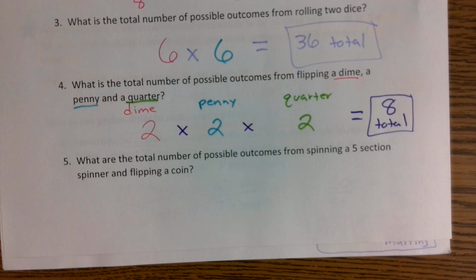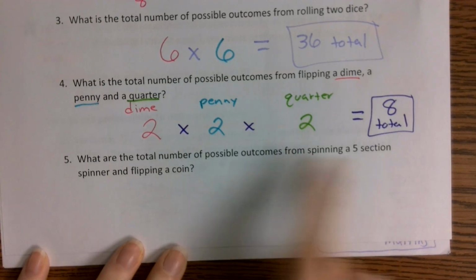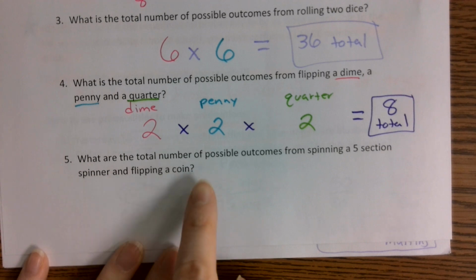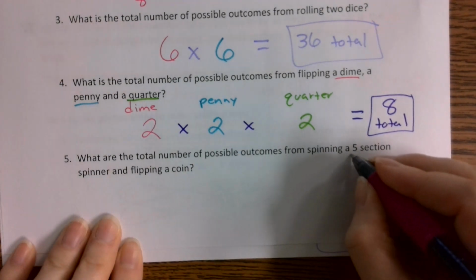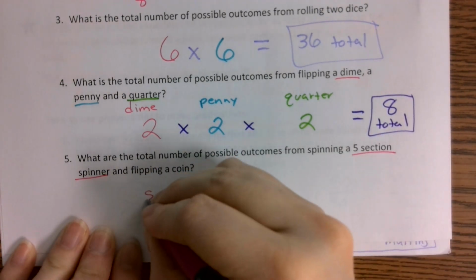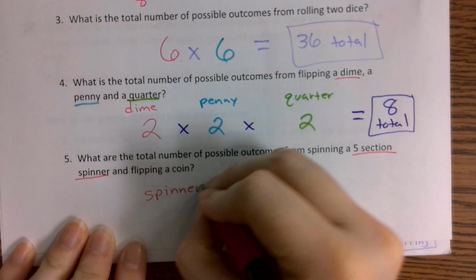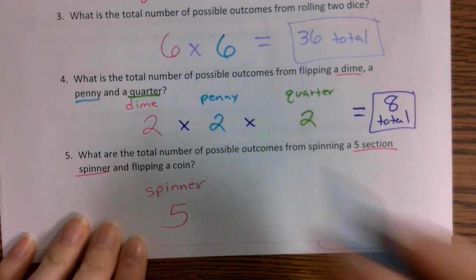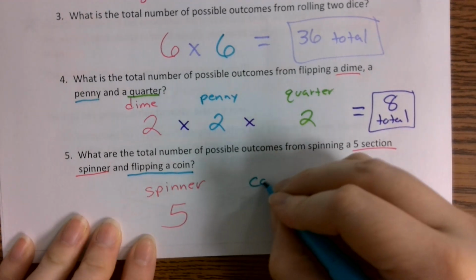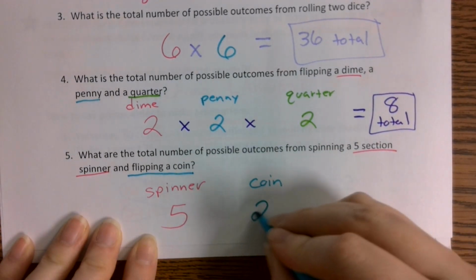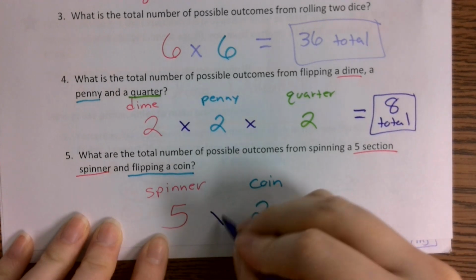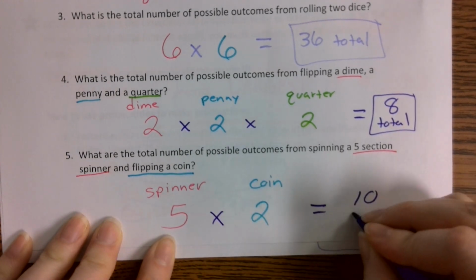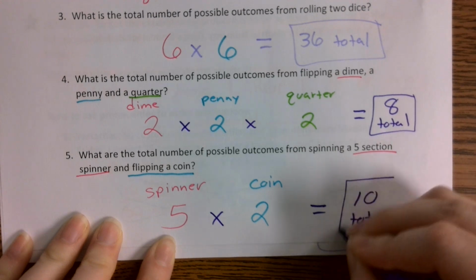Okay, problem 5. What are the total number of possible outcomes of spinning a 5-section spinner and flipping a coin? So we're going to focus on the 5-section spinner first. How many outcomes does the spinner have? 5. Then we're going to flip a coin. How many outcomes does a coin have? 2. Multiply them. How many total outcomes? 10. That's easy, isn't it?